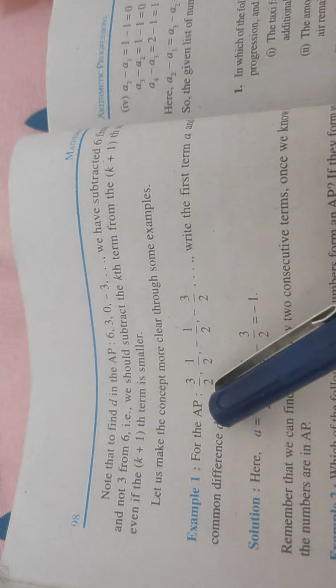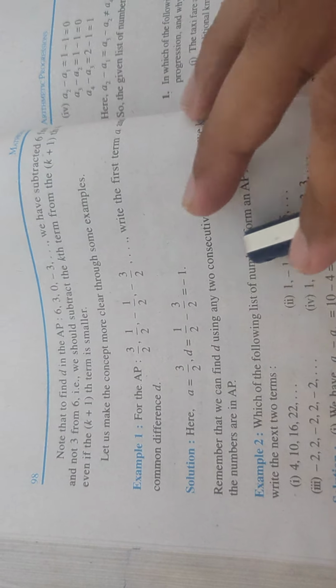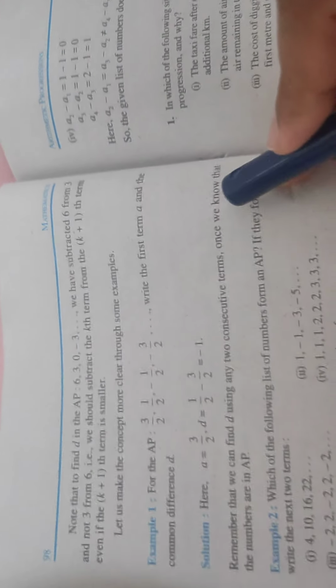Since it's moving from this side to this side, we can easily conclude that the first term here is 3/2. And what is the common difference? The common difference is nothing but 1/2 minus 3/2. See here, it is written 1/2 minus 3/2, which is what? Minus 1. Okay. So remember that we can find D using any two consecutive terms once we know that the numbers are in AP.